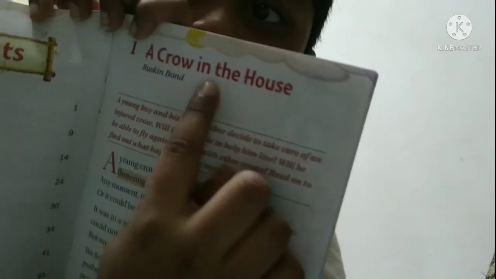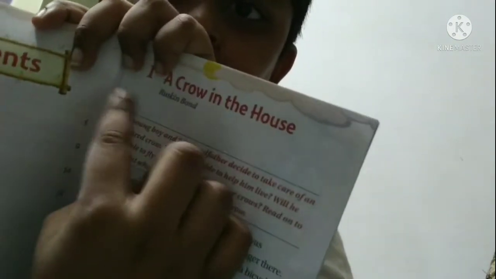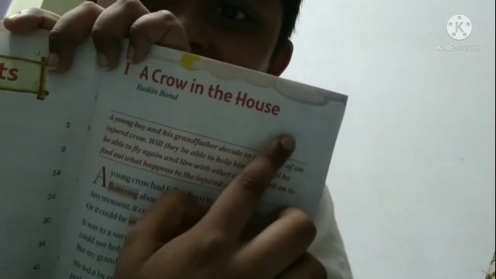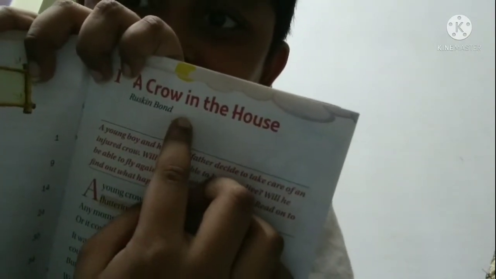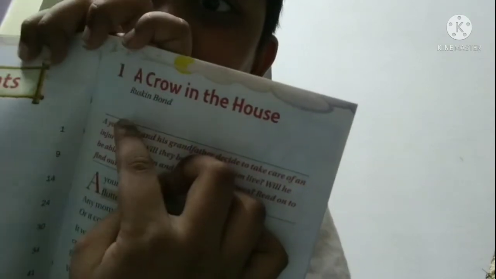So first, I'm gonna read A Crow in the House by Ruskin Bond. Here, see this? I know it might be backwards for you, but what I see is it sounds like that for me in the video, but for you guys it should be like A Crow in the House. So anyways, let's start with a little bit of the hint.